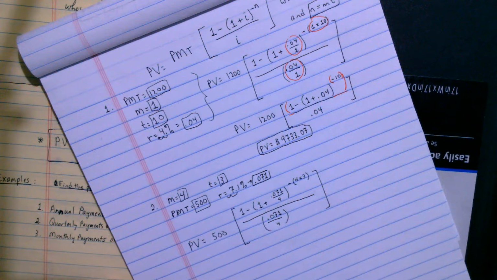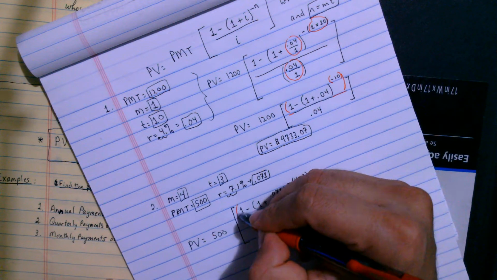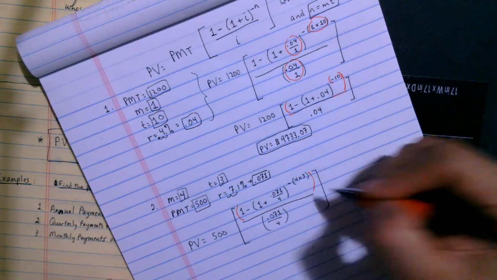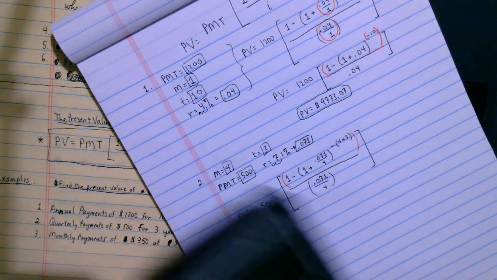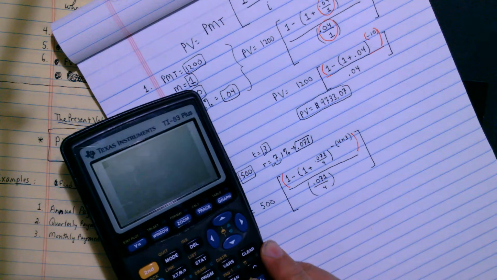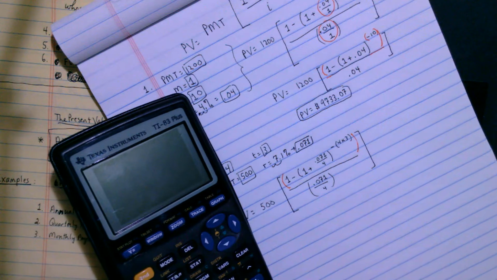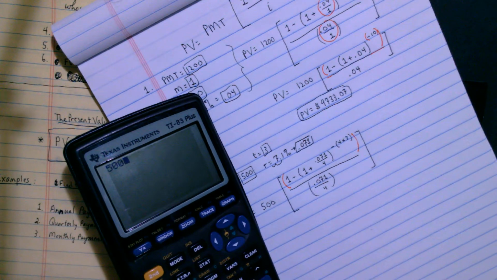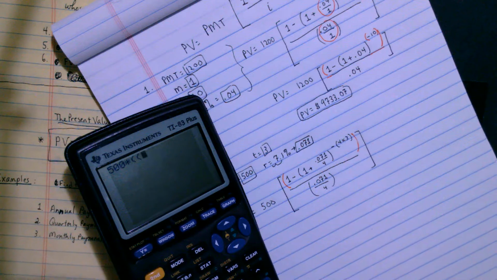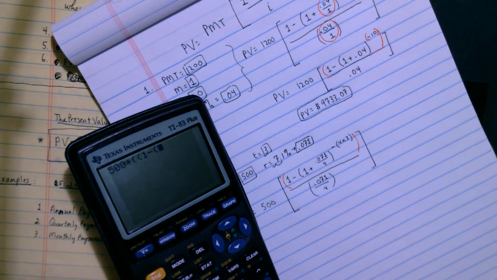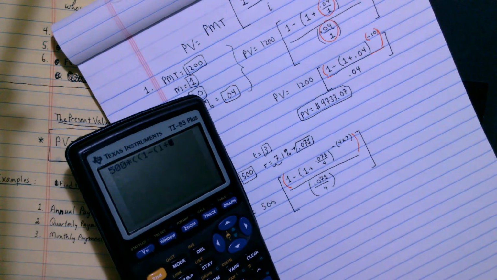So let me go ahead and put parentheses here, and here as well, so you can see where I'm going to put the parentheses in the calculator in a moment. Let's take a stab at this. 500 times parentheses, bracket, then parentheses, 1 minus, another parentheses. You're going to be sick of parentheses before this is all over.